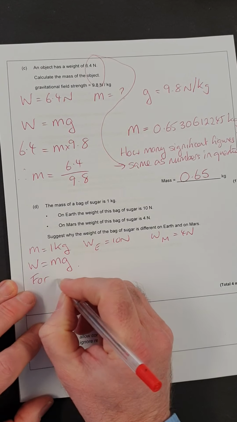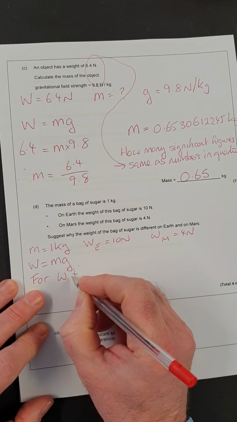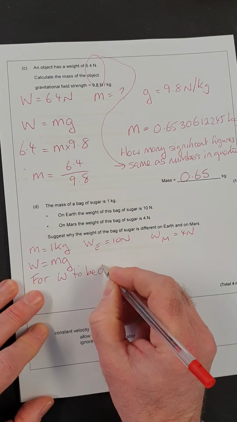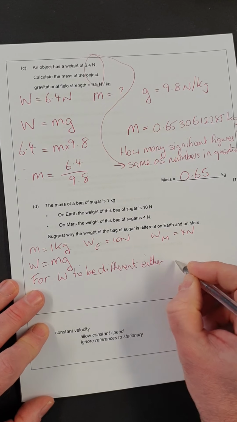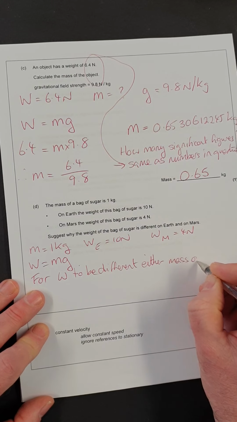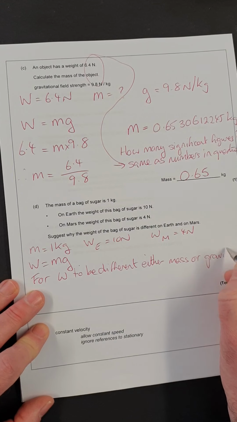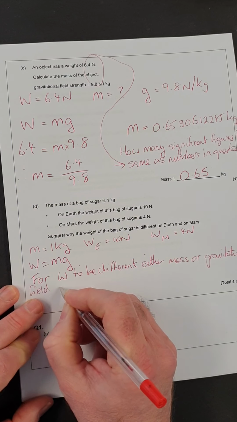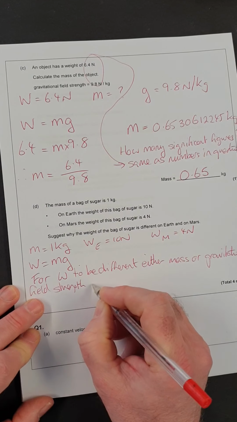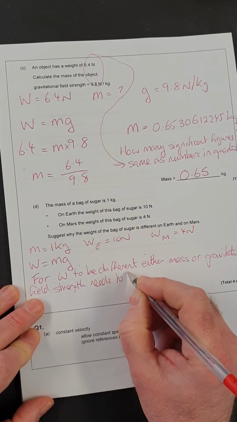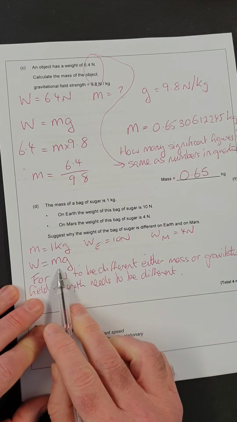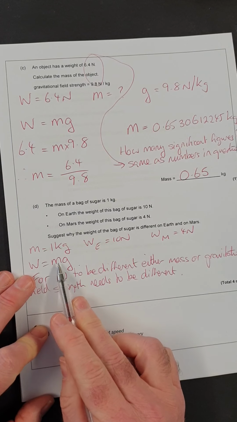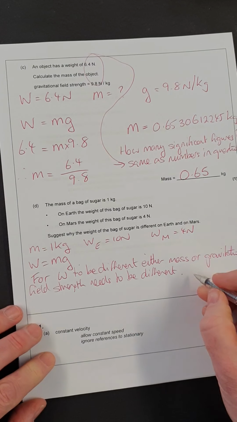So for weight to be different, either the mass or the gravitational field strength needs to be different. Okay, so to change this value of W, I need to change either the M or the G, or both.